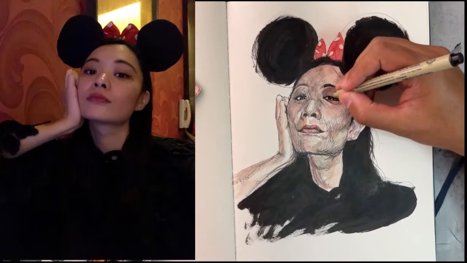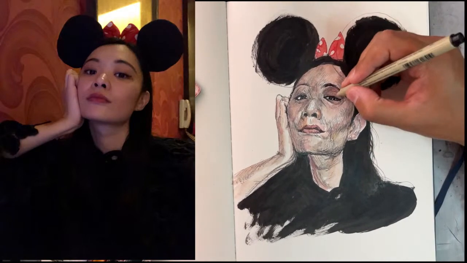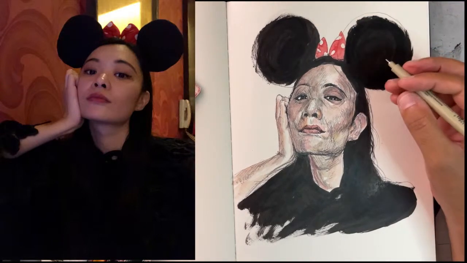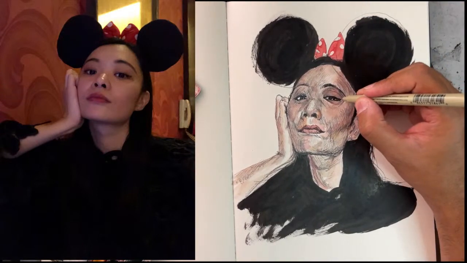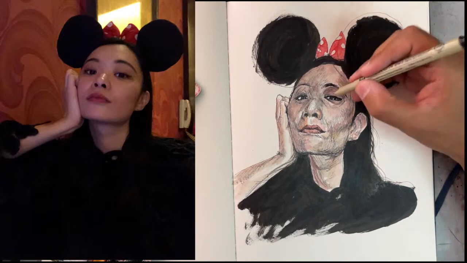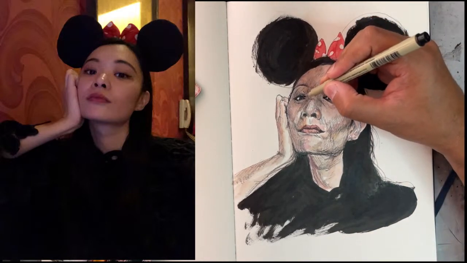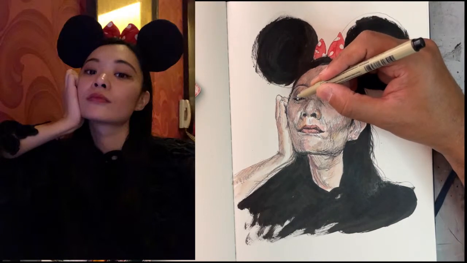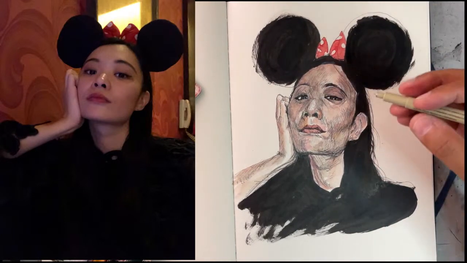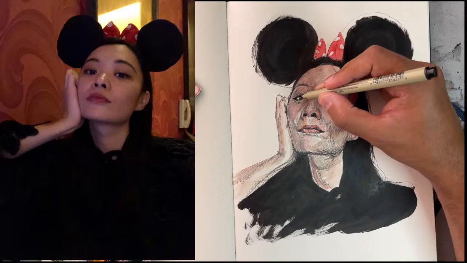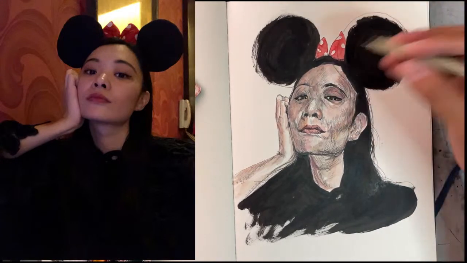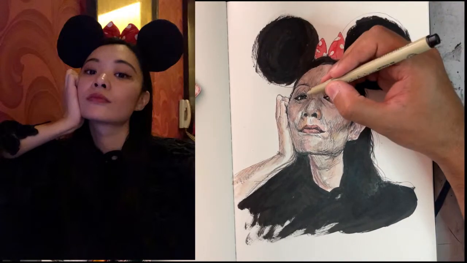I hope it's not offensive. But yeah, I wanted to change this eye a little bit. Let's see, I think this could be lighter. Darker here.